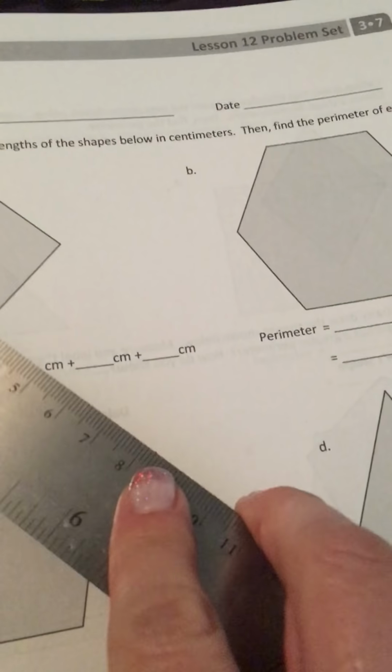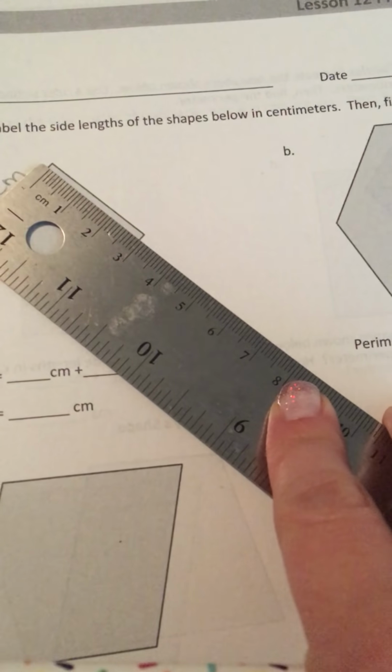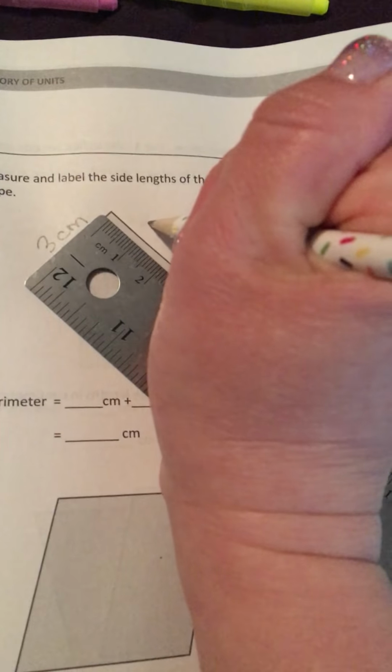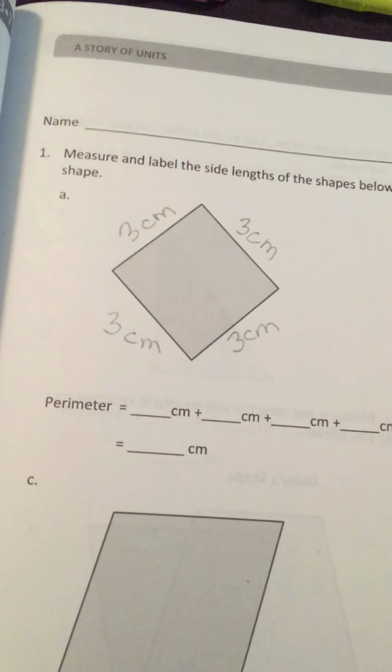To me this looks like a square, but since I'm not 100% sure, I'm going to double check. Then I measured this side. It is also 3 centimeters. So now I know that this is indeed a square, or these two would not be the same. I'm just going to go ahead and fill in my other sides that I know have to be 3, since squares all have the same sides all the way around.